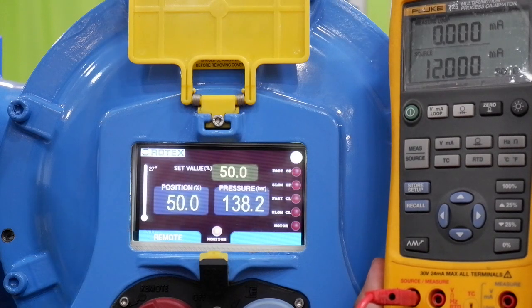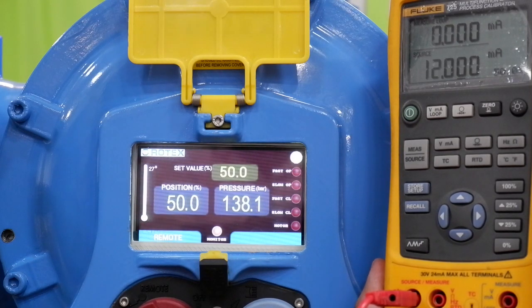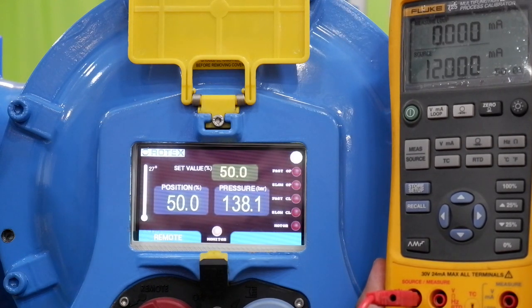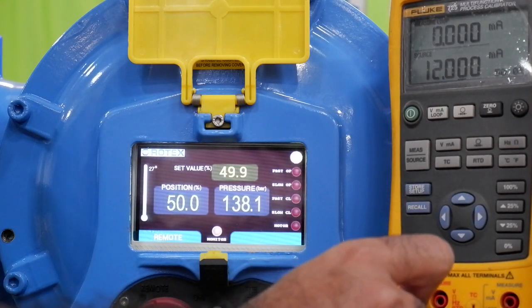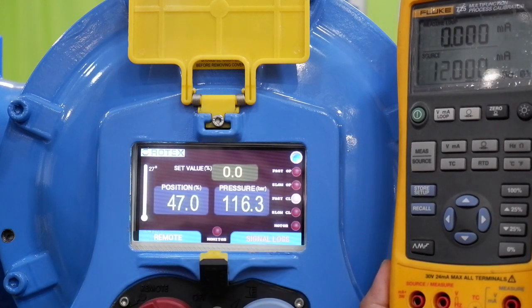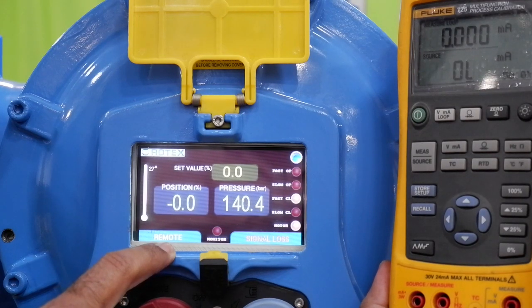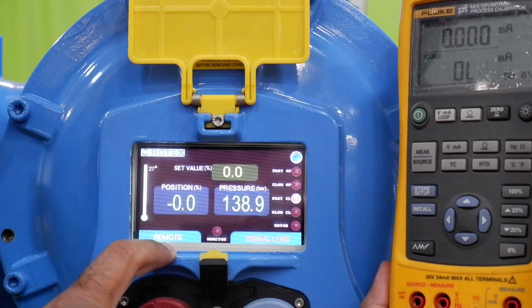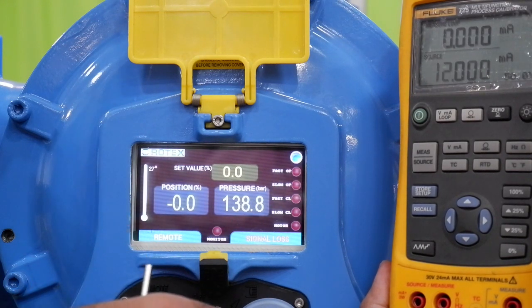Now we will see the signal loss feature of this actuator. Here we have position at 50% because the signal is available and is equal to 12 milliampere. Now when the signal loss occurs, that is, I remove this signal, the position of the actuator changes to 0 and the valve closes. Here the signal loss is configured for fail close.